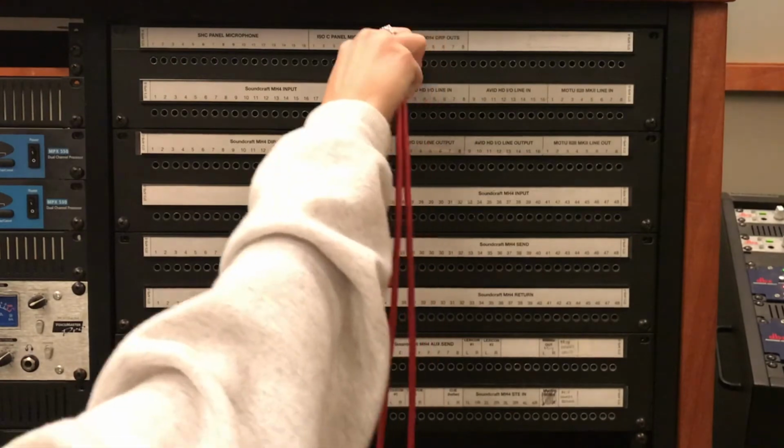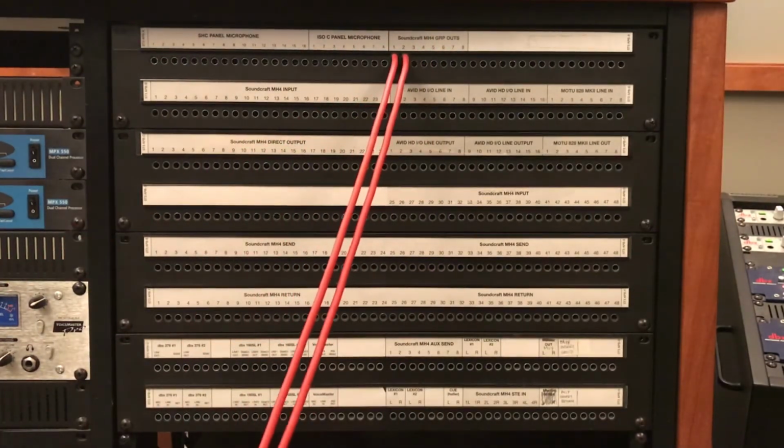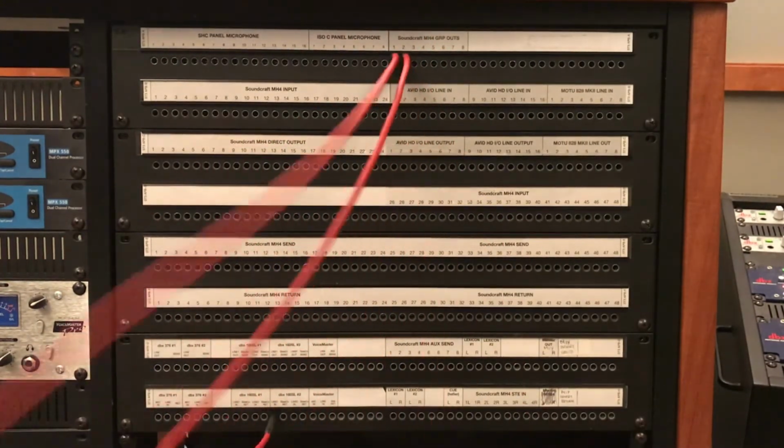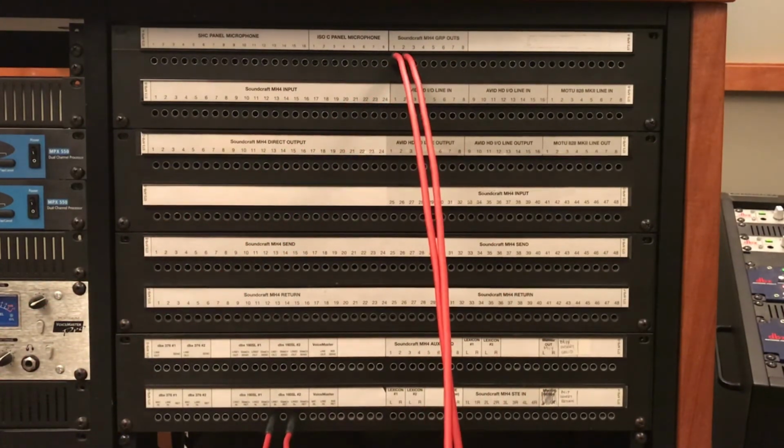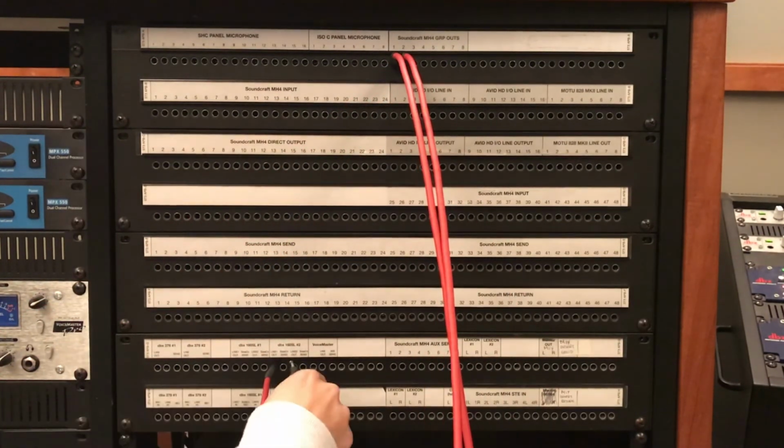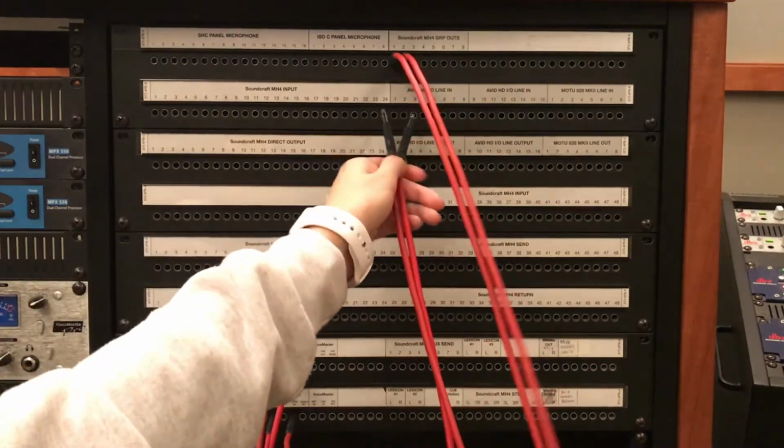Here's an example of patching a group through the compressor and then into Pro Tools. With the group and the auxes, you have to patch directly from your hardware to Pro Tools because there are no send and returns like there are on the individual channels.